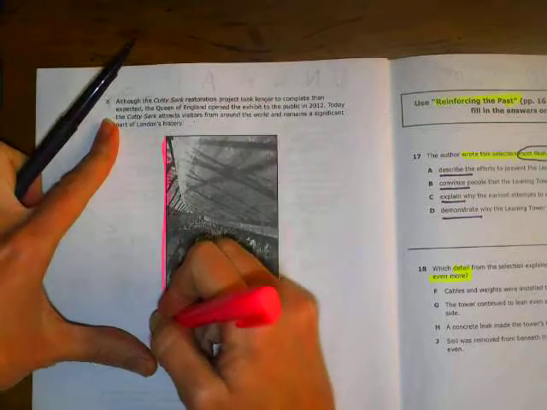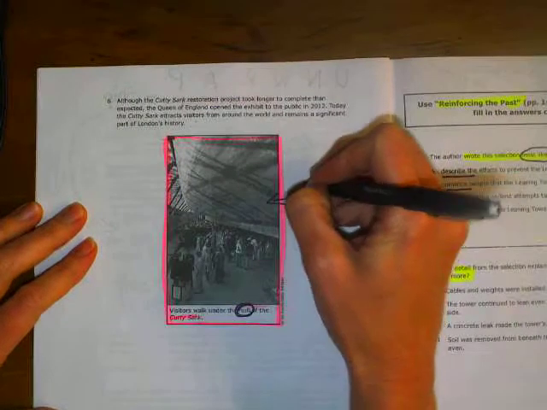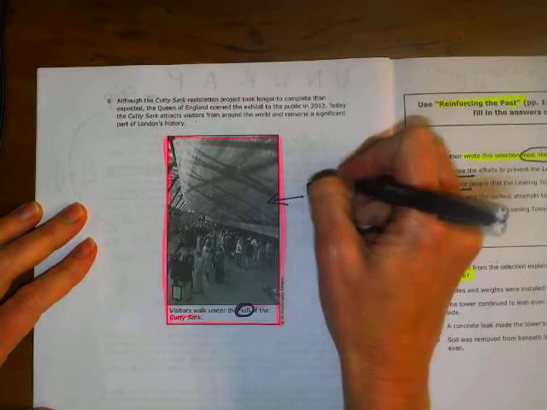And now here's another one. And I'm going to highlight this. And this is the hull of the Cutty Sark. So the hull of a ship is the bottom. This is the hull. So visitors walk under. So now, to me, this looks like maybe it's in some kind of a museum. So maybe the Cutty Sark is an old ship. I'm not sure.